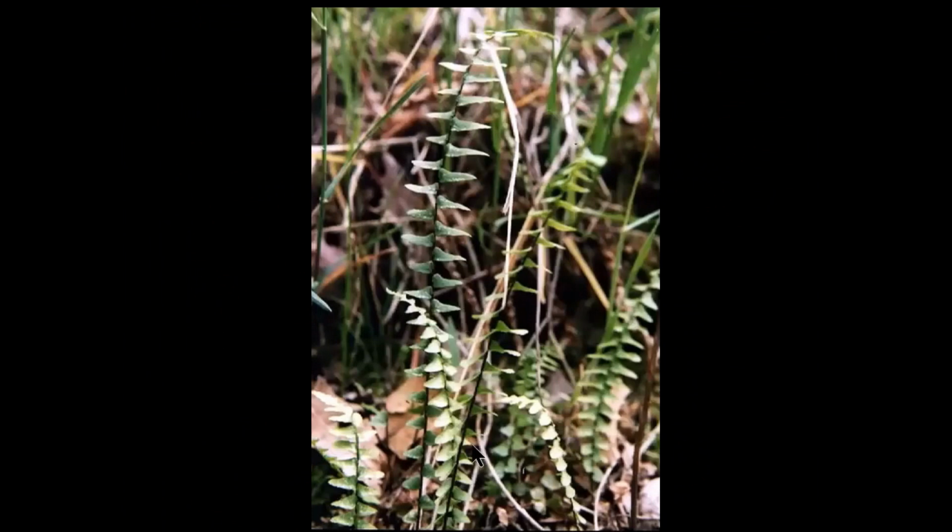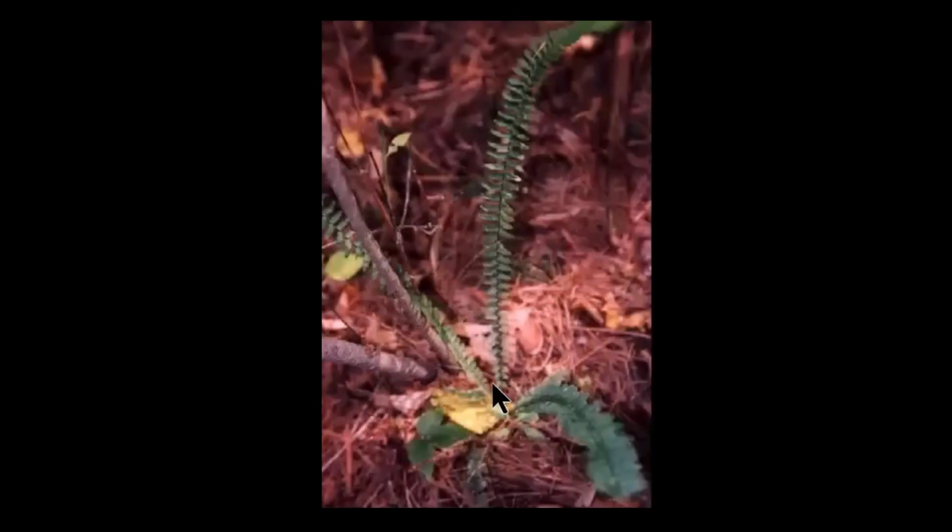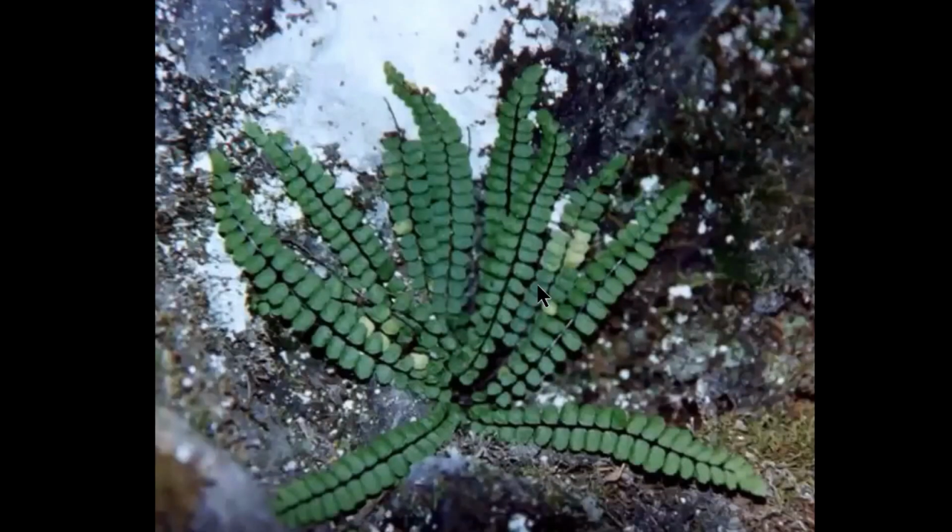Here's ebony spleenwort, once cut, with the same sort of little ears, auricles, that Christmas fern has, but this has black stems. This could be a foot tall or maybe less. There it's growing in the ground, but often it grows on rocks. This is maidenhair spleenwort, very pretty fern. Gets stolen sometimes, it's so pretty.